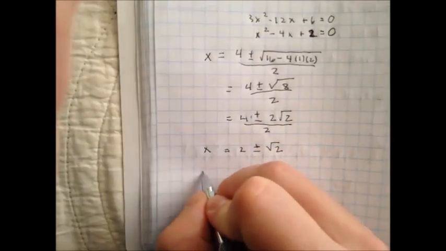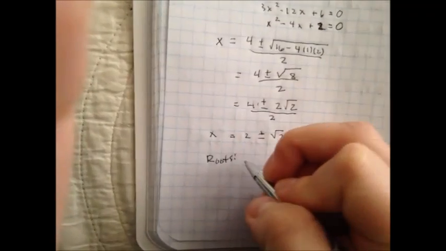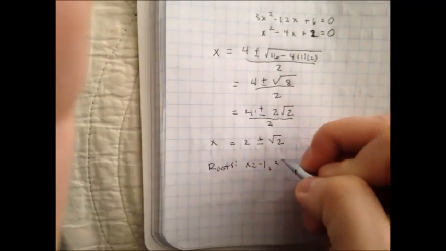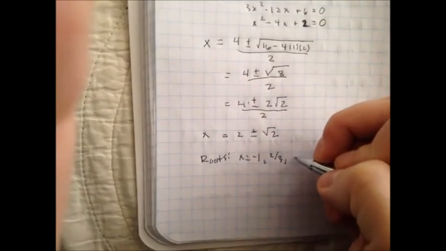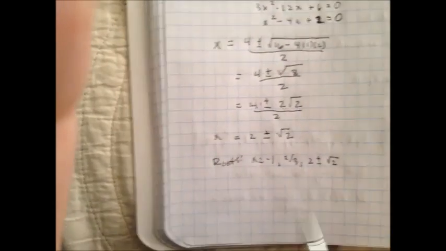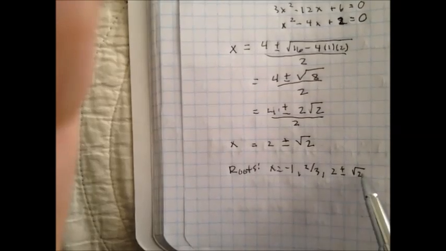So then I know that my roots are x equals negative 1, positive 2/3, and 2 plus or minus root 2. Notice there are 4 roots: negative 1, 2/3, 2 plus root 2, and 2 minus root 2.